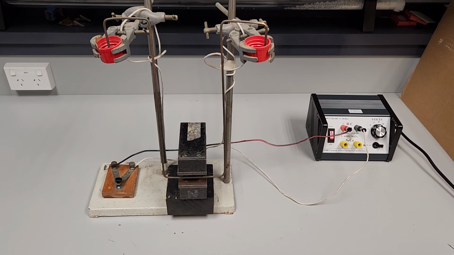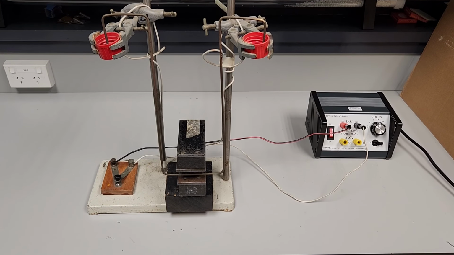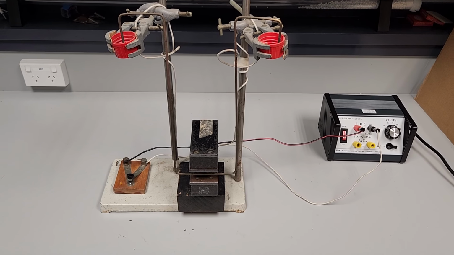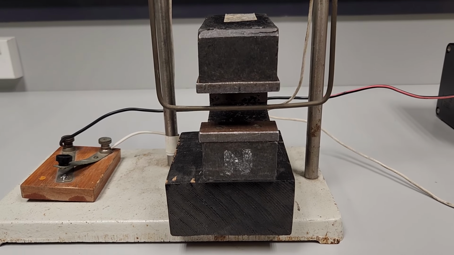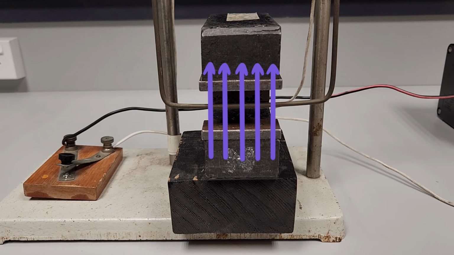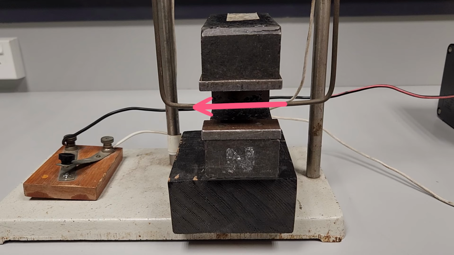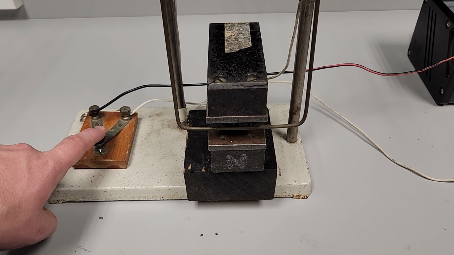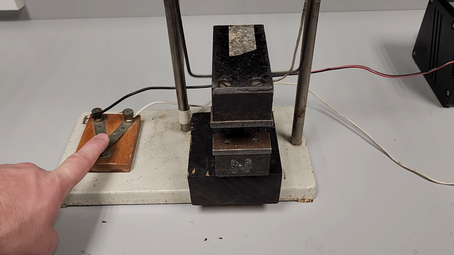Here I have a power supply connected to a switch that sends current through this length of wire. In this setup, we have the current going towards the left. Our magnetic field lines point towards south, so they point upwards. Using our right hand rule, we can point our thumb towards the left, our fingers upwards, and predict a force on the wire away from us.